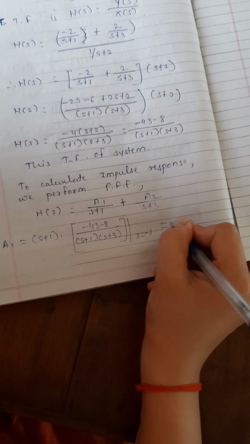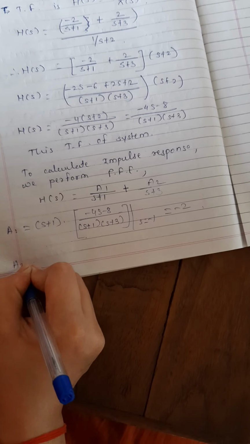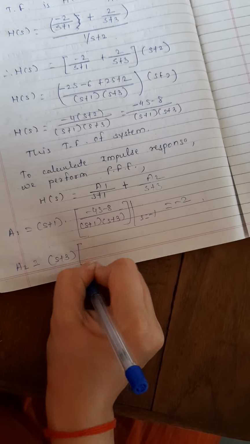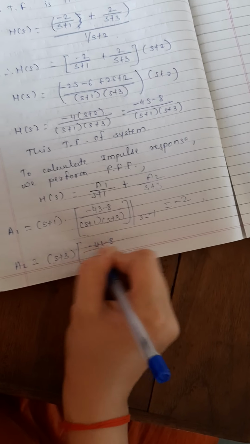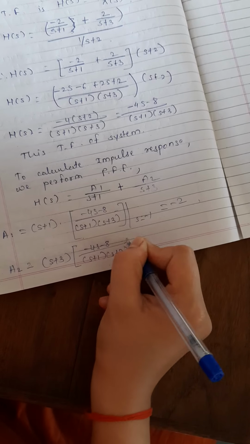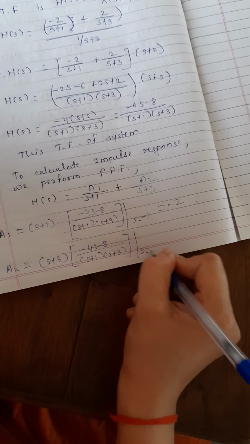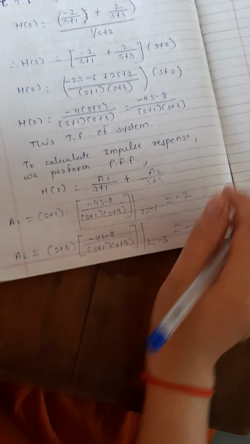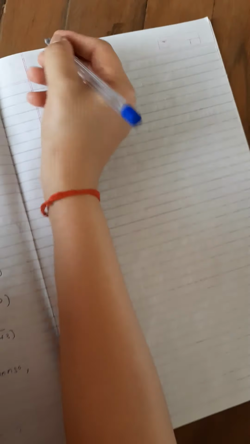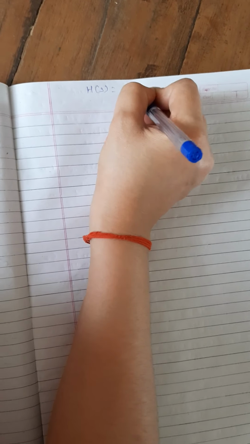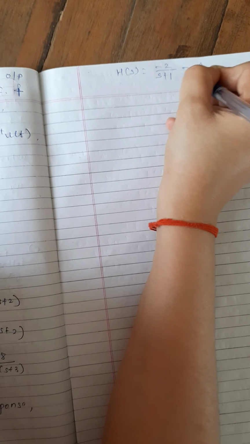So here I directly write the final answer, and the value of a2 is minus 2. So we substitute these two values in our equation. So H of s is minus 2 by s plus 1 minus 2 by s plus 3.